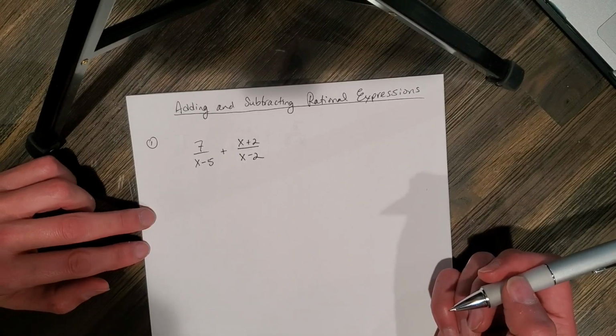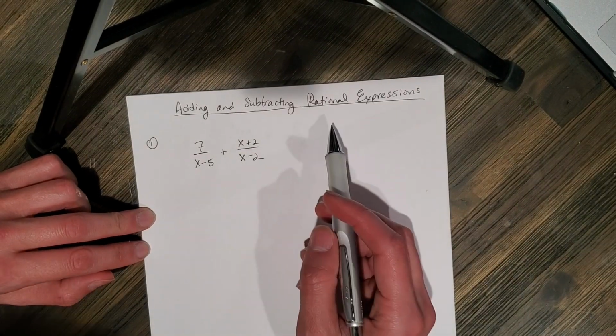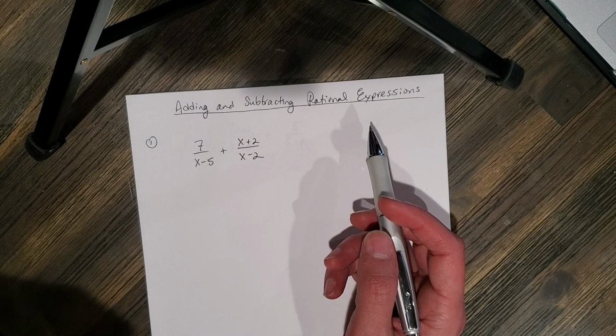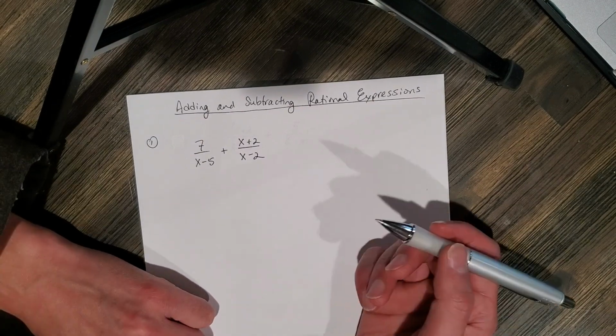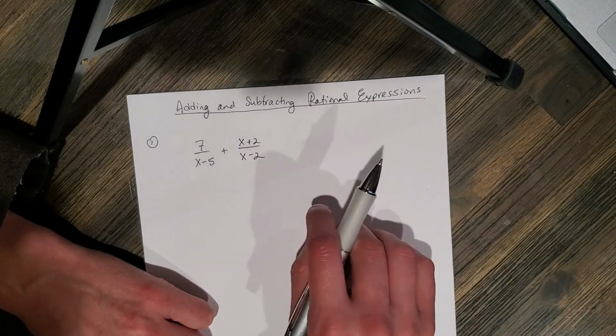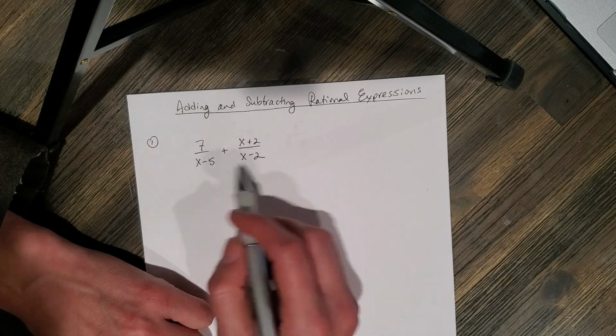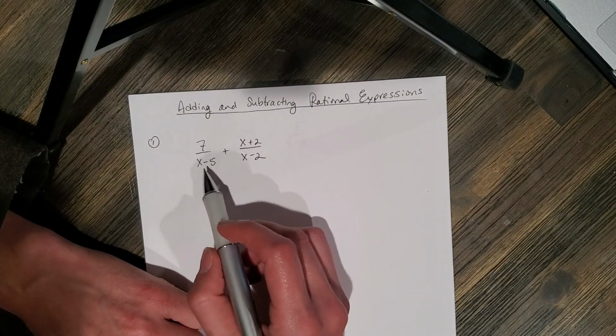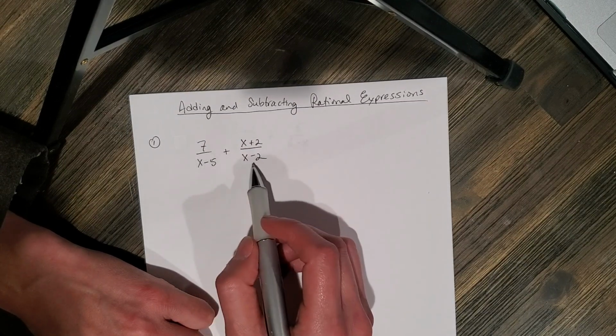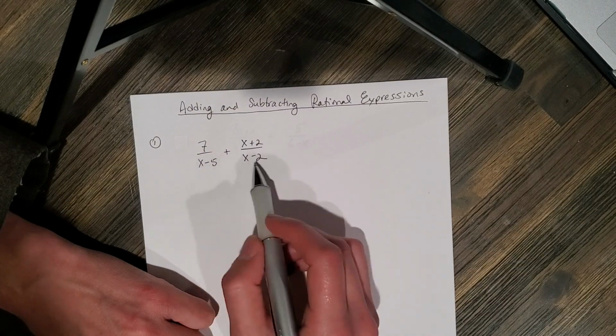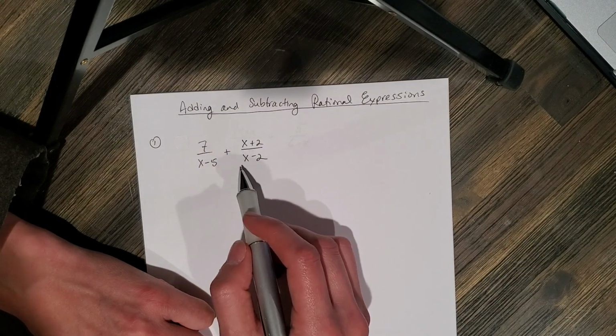All right, guys. So, adding and subtracting rational expressions, level 2. We're only going to go up to level 2, so this is the last level here. Now, notice here we have different denominators, and what we want to do is treat these as factors. If they don't match, then we need to make them match.